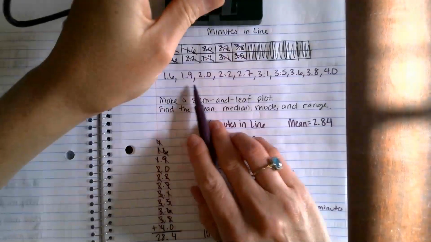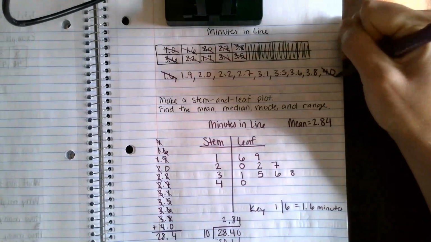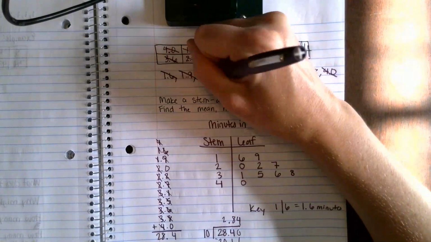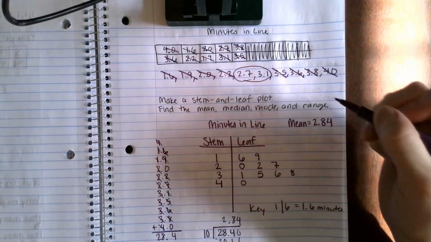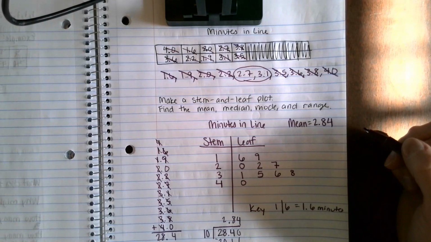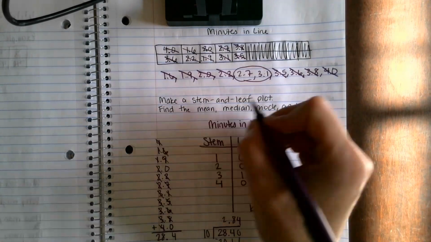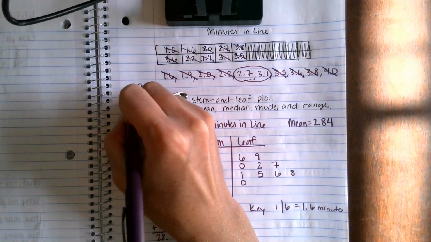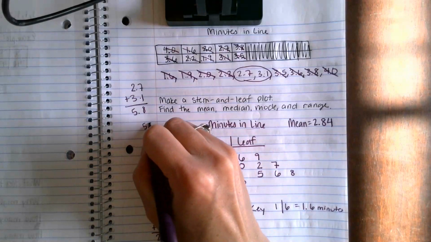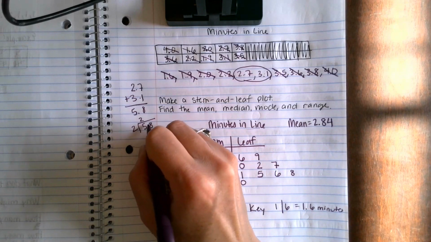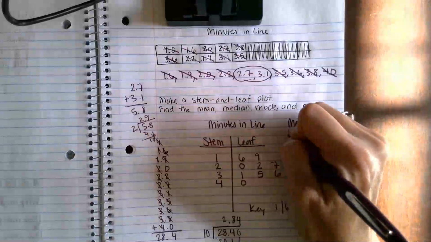Okay, median. I need to put the numbers in order from least to greatest. Luckily I already did that up here to make my stem and leaf plot. Cross one off the small, big, small, big, small, big, small, big, and I have two numbers in the middle. Remember, when I have two numbers in the middle, I don't have two medians. The median is truly the middle. I add them: 2.7 plus 3.1 is 5.8, and then I divide that by 2. 5.8 divided by 2 is 2.9. So my median is 2.9.